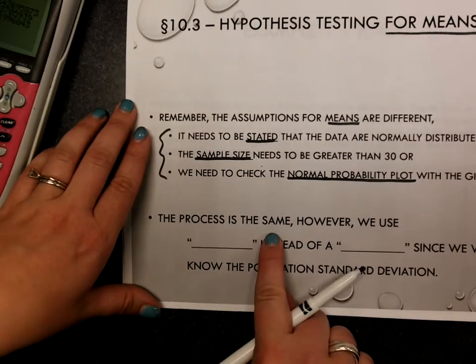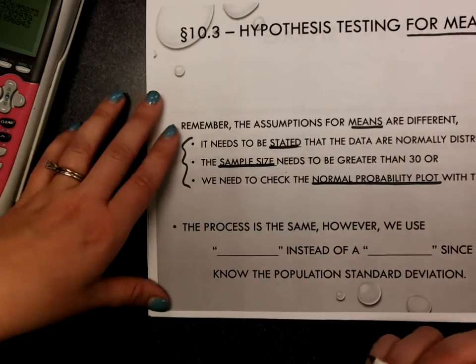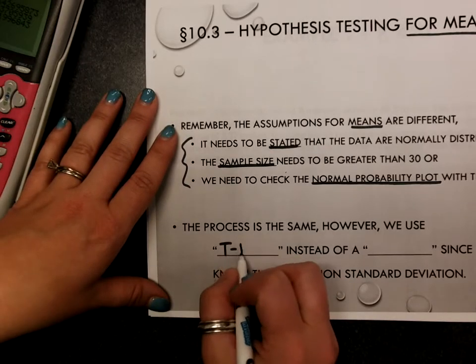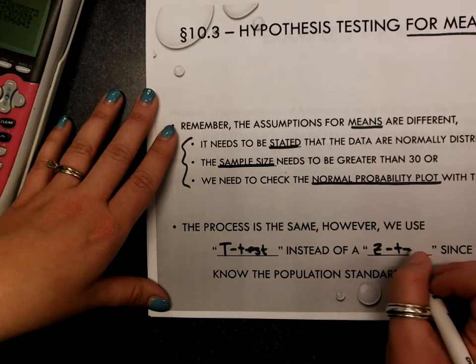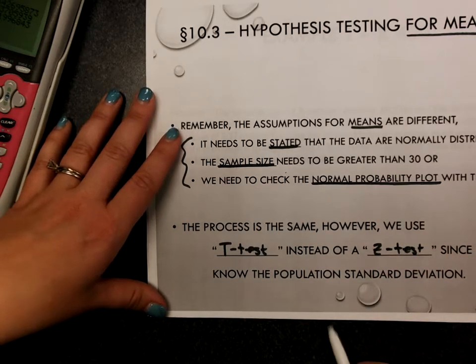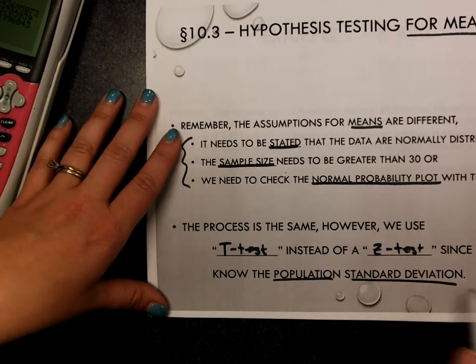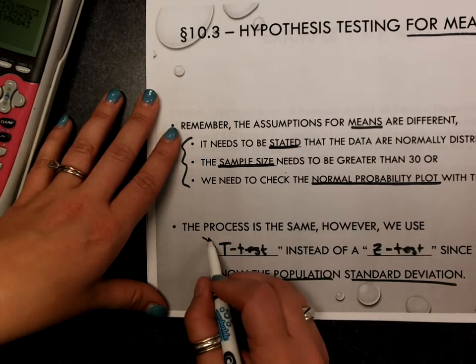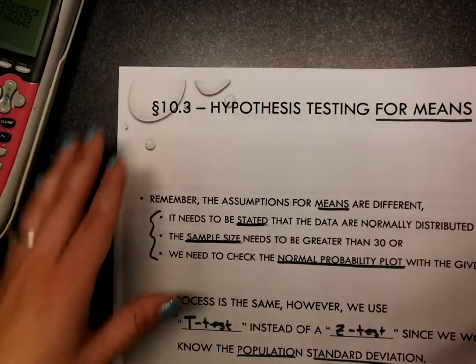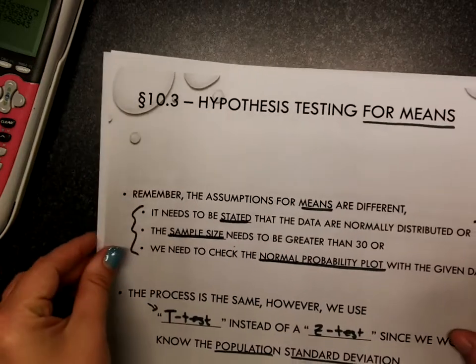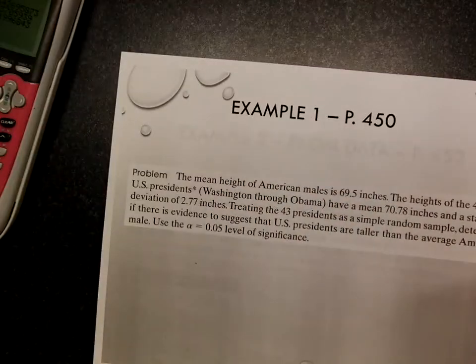So the process is the same. We do use a different option in the calculator. We use a t-test instead of a z-test in the calculator, since we don't know the population standard deviation. So you always choose t-test when you're dealing with means. So pretty easy, same idea. Let's see how this works with a couple quick examples.